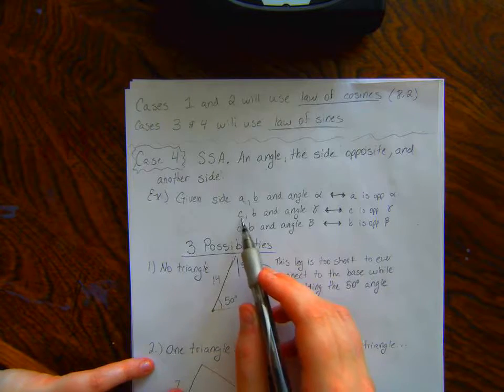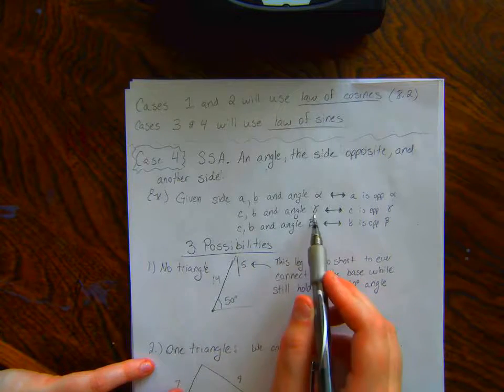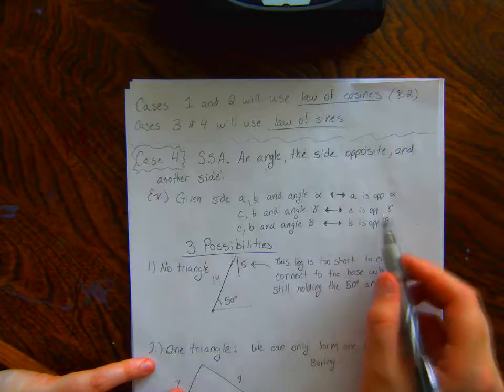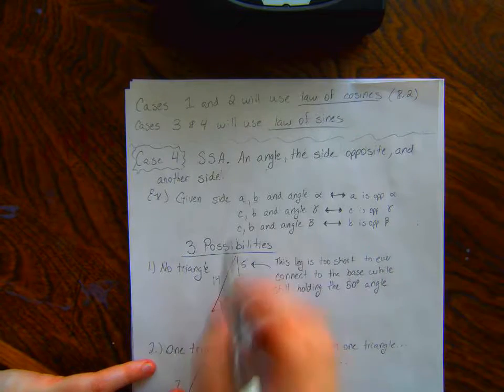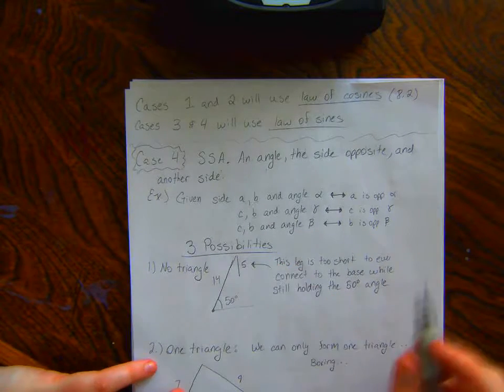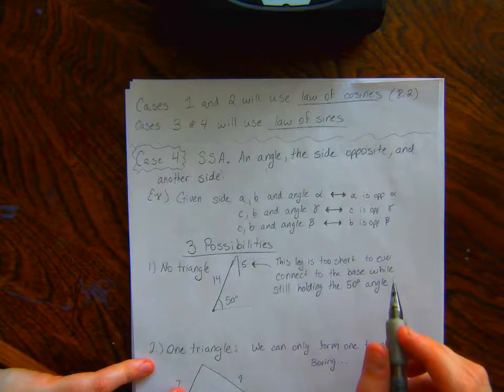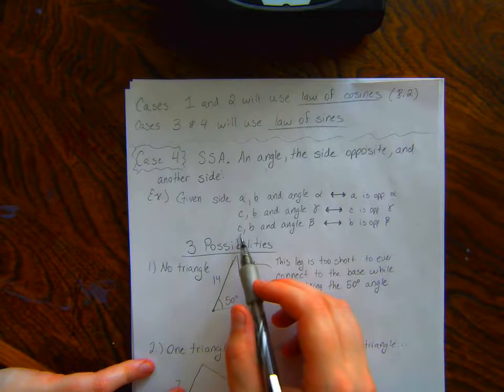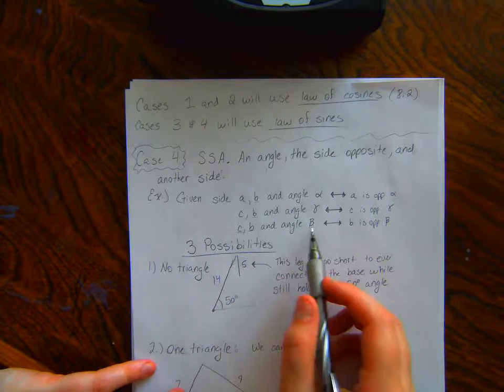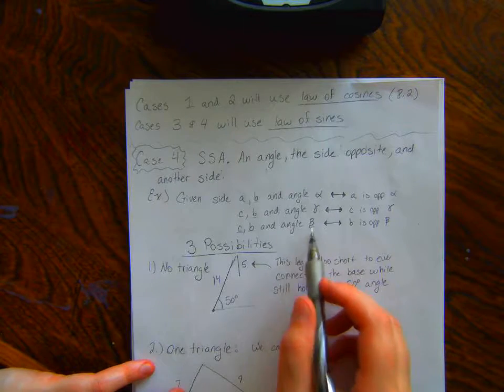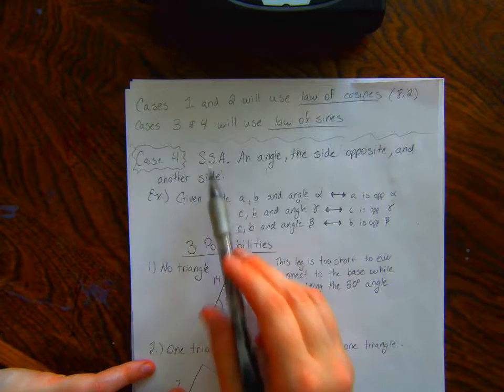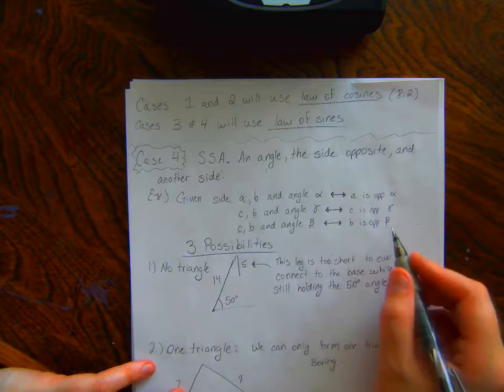Also c, b, and angle gamma. c is opposite gamma, and then we're given another side b. That would also be an SSA. And notice here I have the same sides, and I'm given the angle beta, and I'm still in an SSA triangle because b is opposite beta.